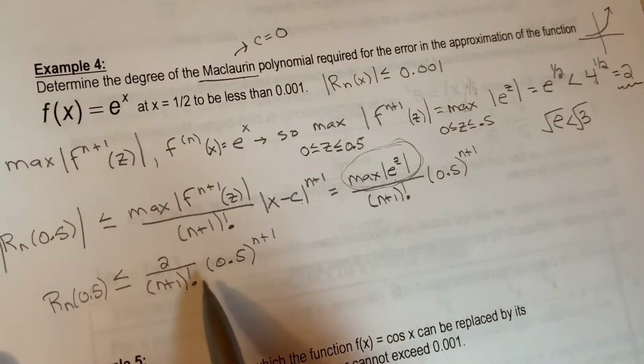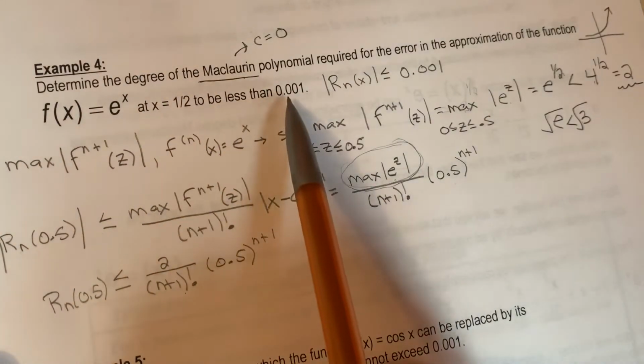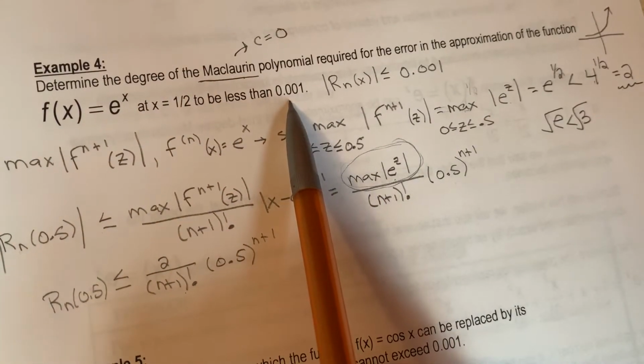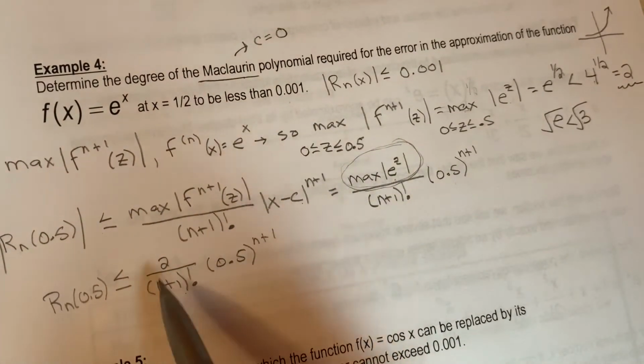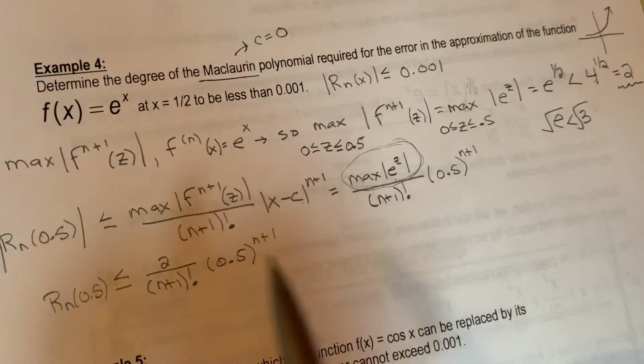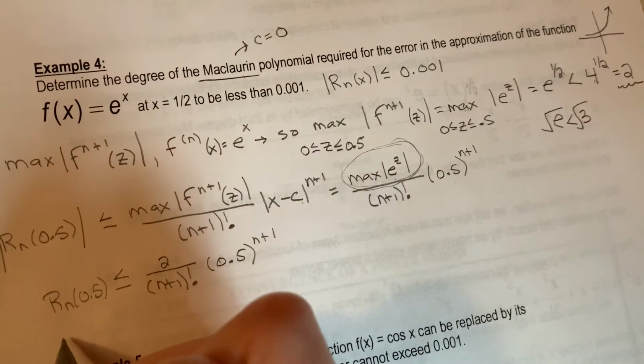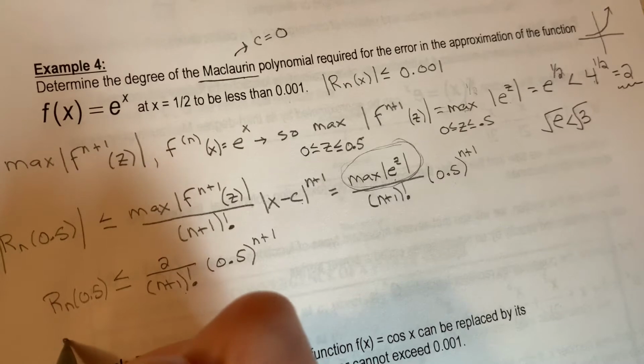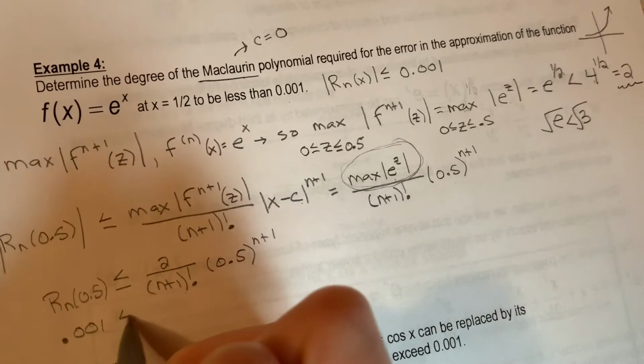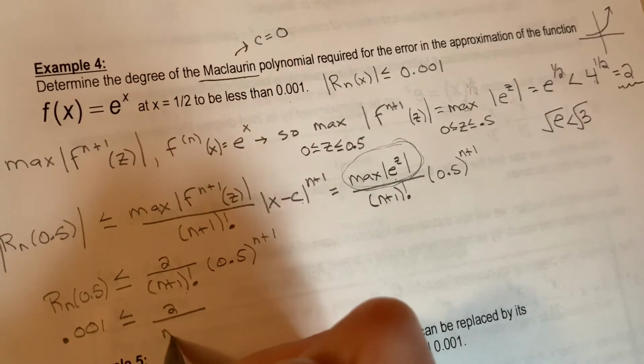Okay, so what they said was we want your error to be 0.001. So what I'm really looking at here is 0.001 is less than or equal to all of this.